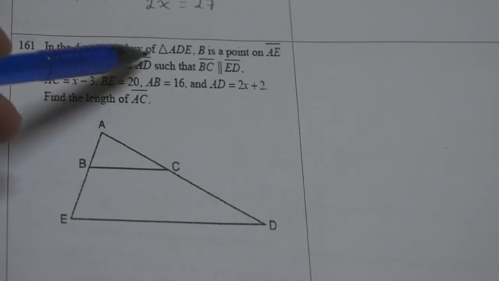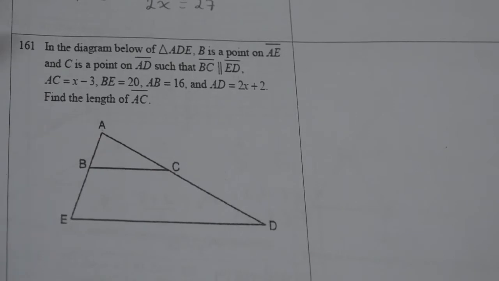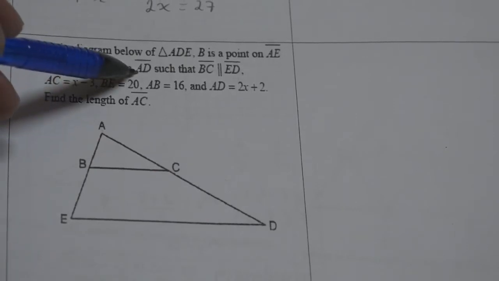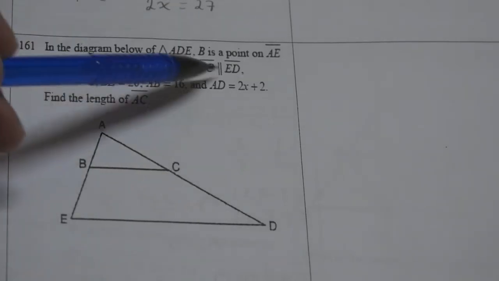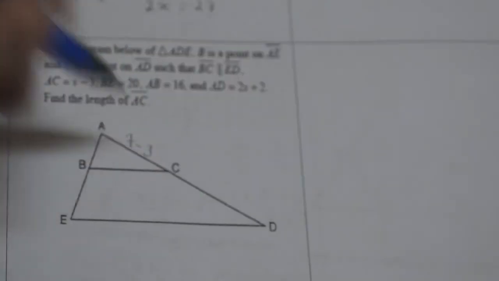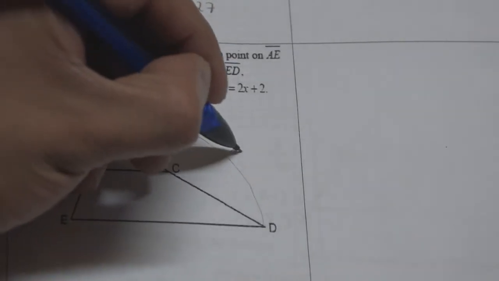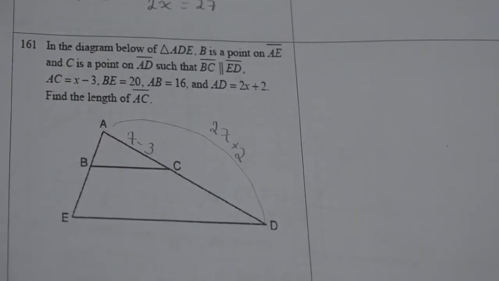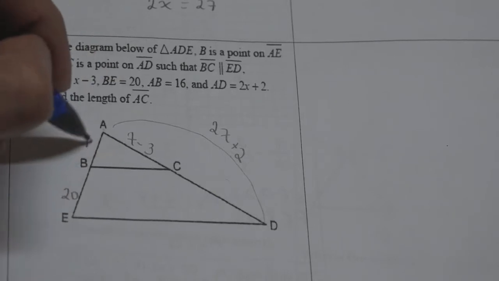In the diagram below of triangle ADE, okay, ADE. See, now I'm being more careful. C is a point on AD, such that BC is parallel to ED. Okay, they are parallel. So AC is X minus 3. AC is X minus 3. AD, the whole thing here, is 2X plus 2. Okay. BE is 20. AB is 16.